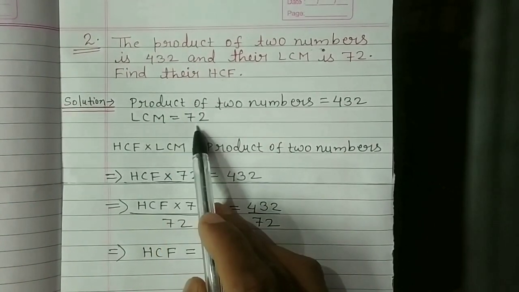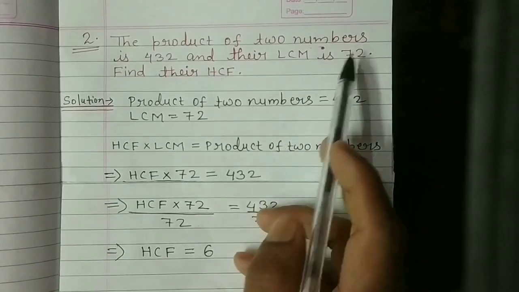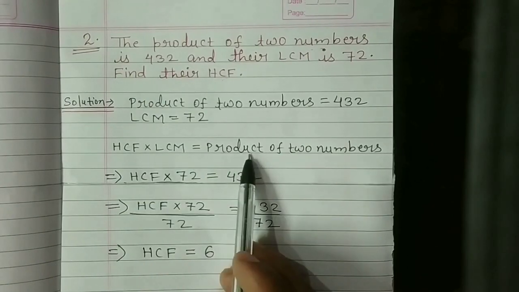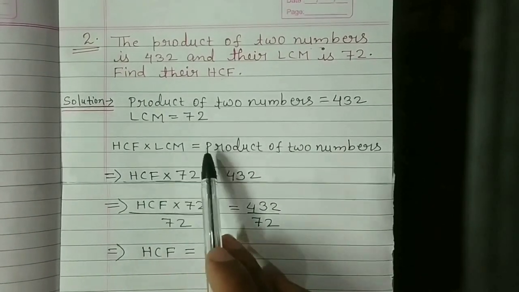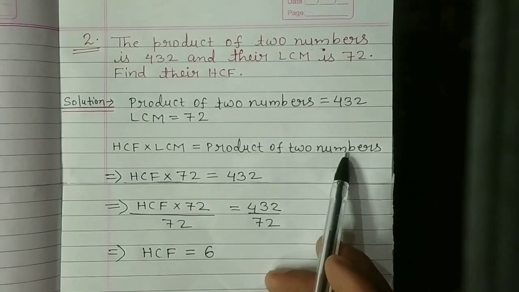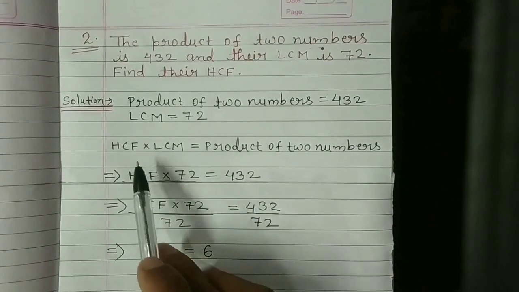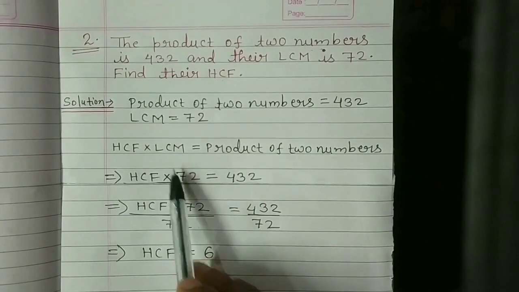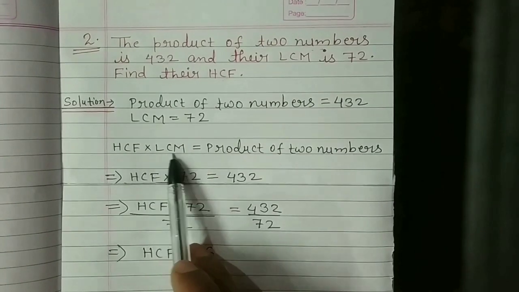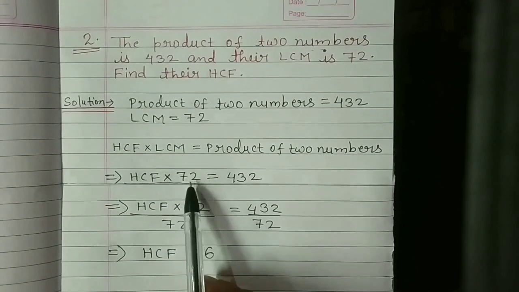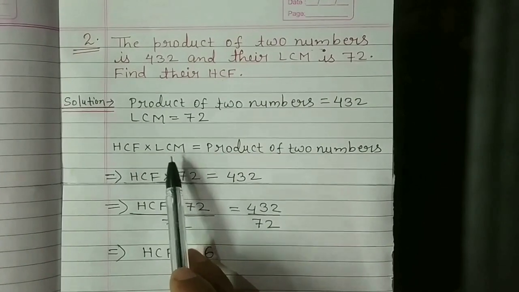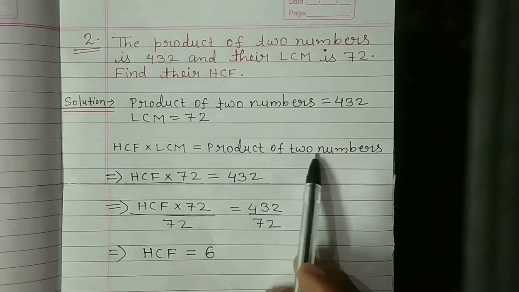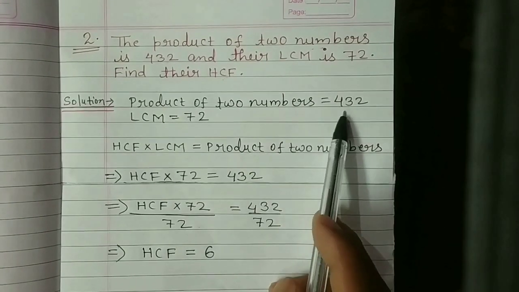Now I have written the result: HCF into LCM equals the product of two numbers. So HCF into 72, the value of LCM, and 432 in place of the product of two numbers, as it is given already.